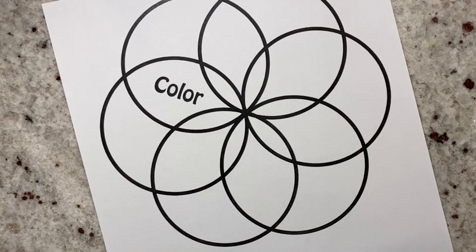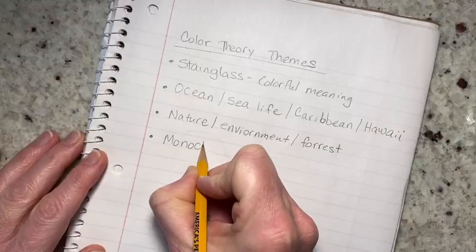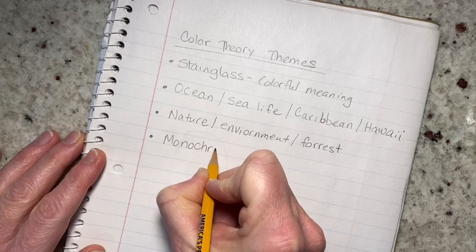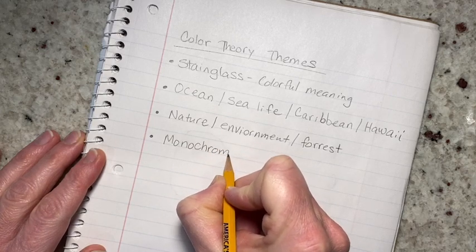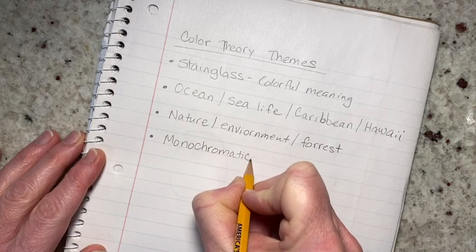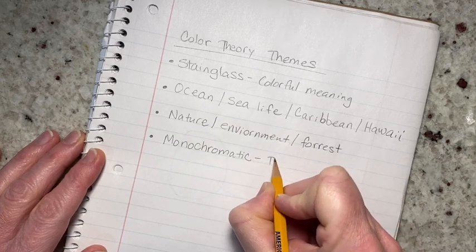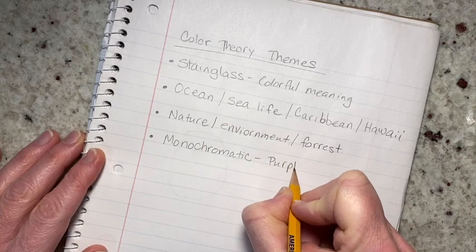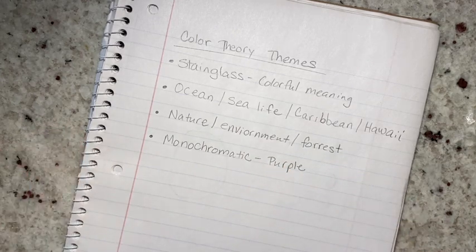The planning process. This is really important to do before you start any final art project. I want you to take some notebook paper, title it Color Theory Themes, and then I want you to come up with a running list of different themes you can create out of just color. So I've come up with this list.